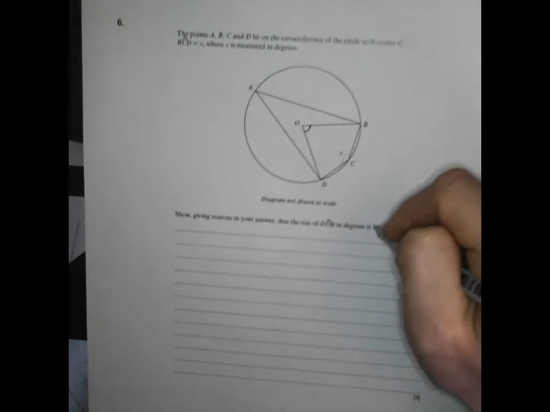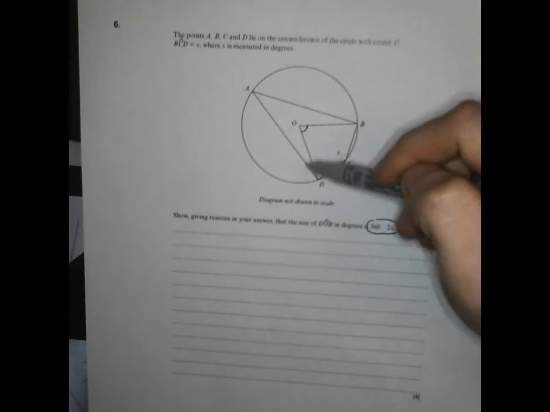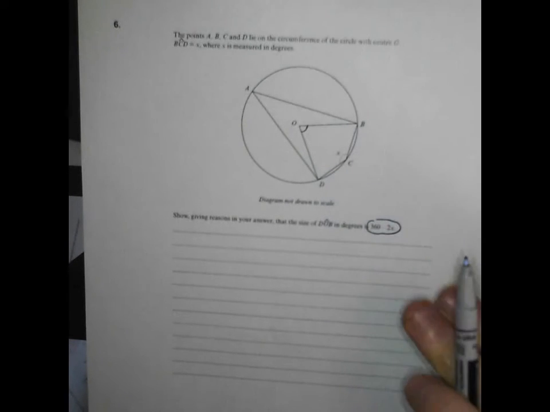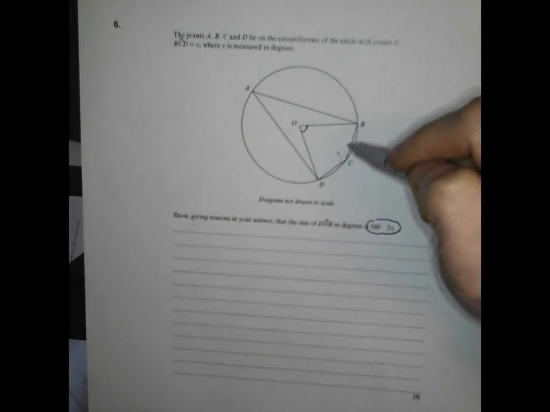Now my advice is, ignore that. Just don't use that in your answer and just hope that when you get your final answer, it equals that. So I'm going to try and essentially work out DOB and hope that I get the same answer that they get. Right, what do I know? Well, let's have a little think here.